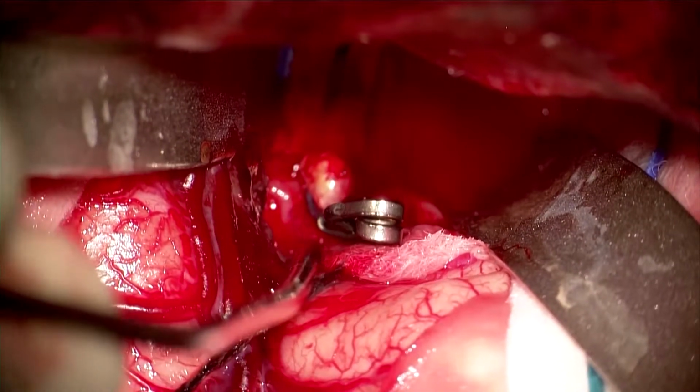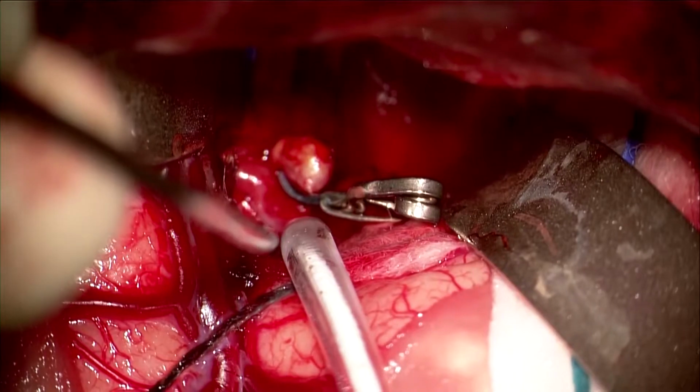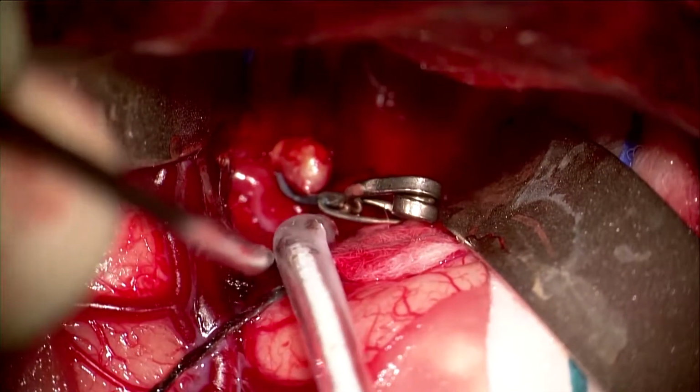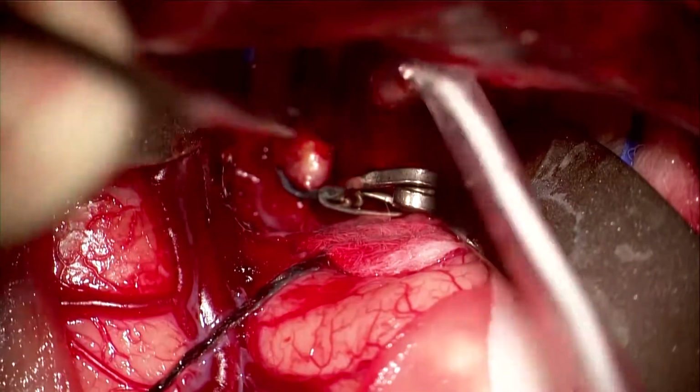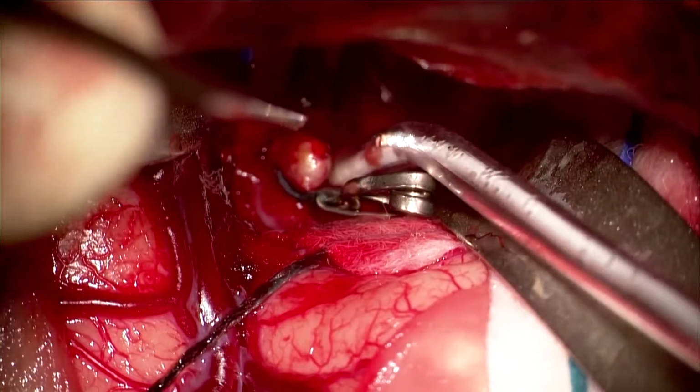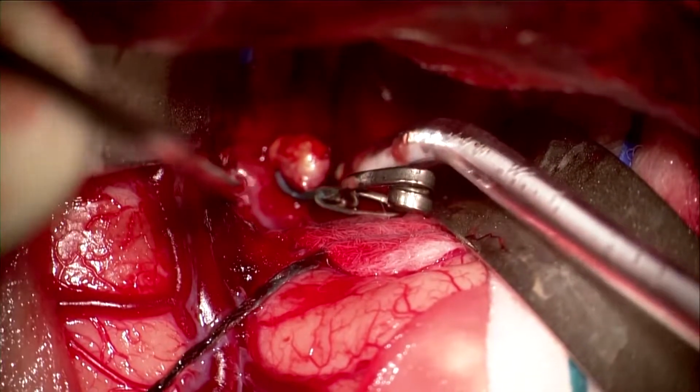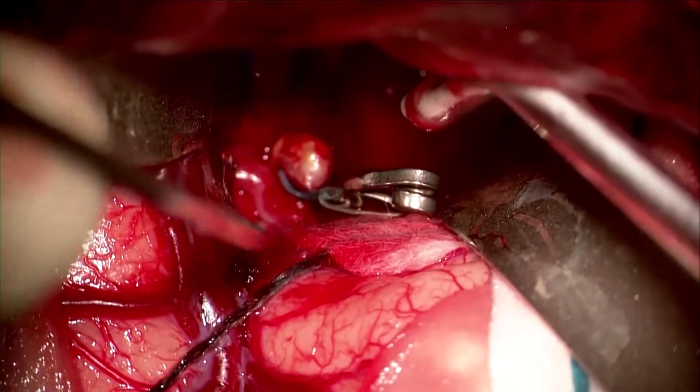After the clip has been placed, you need to verify that all of the other vessels are still patent and flowing, and this is performed by one of several methods. This is the microdoppler, which tests the blood pulsations that you can hear audibly. This is a separate intraoperative picture that you get with the microscope where you inject a certain dye and the vessels light up, and anything that does not receive dye will stay nice and dark.